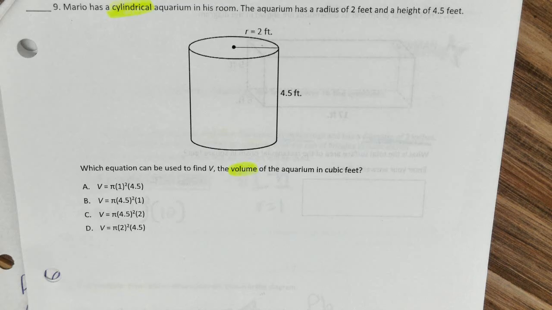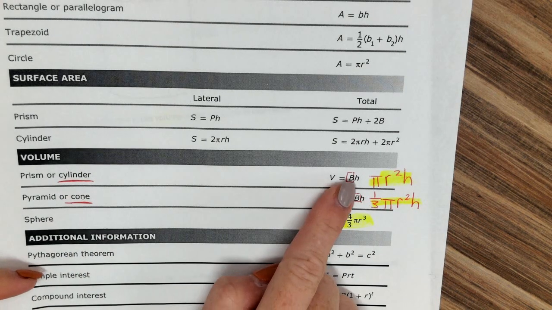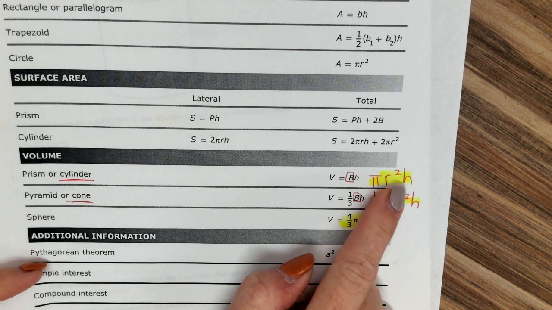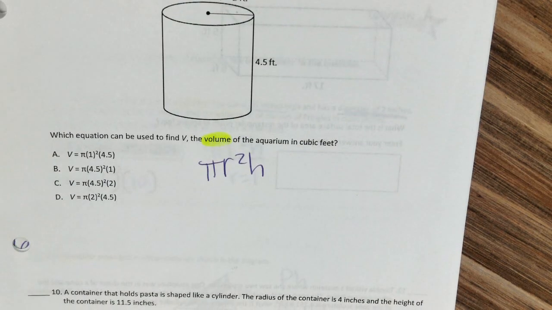Volume. Okay, so I go to my star chart to volume of a cylinder, and I write down the one that we changed, so pi r squared h. Did they ask you to solve it? Look at the answer choices. No, all they ask you to do is set it up.